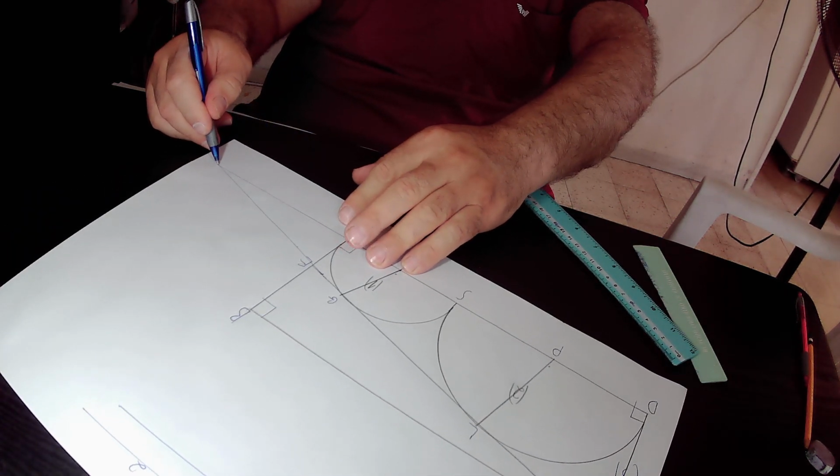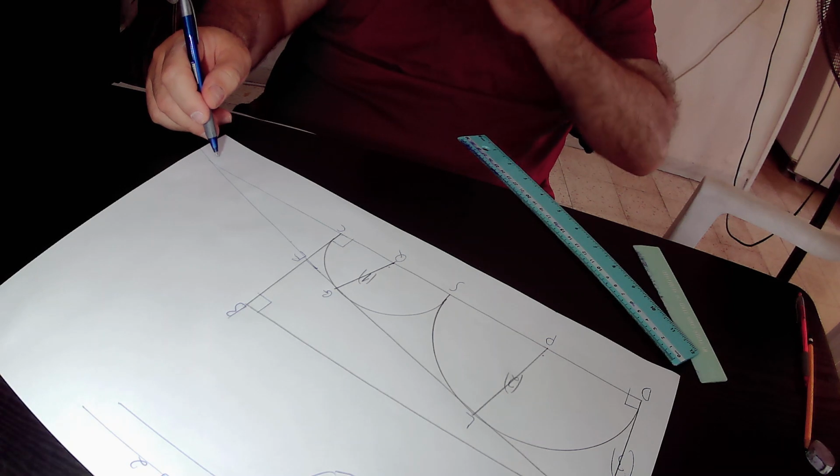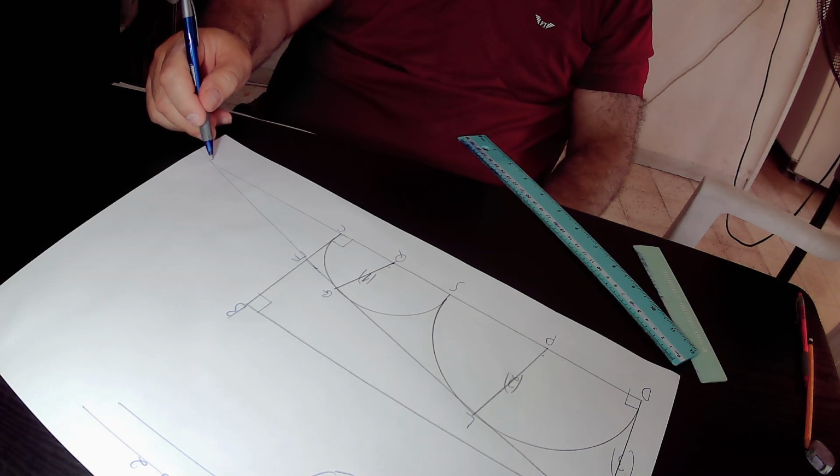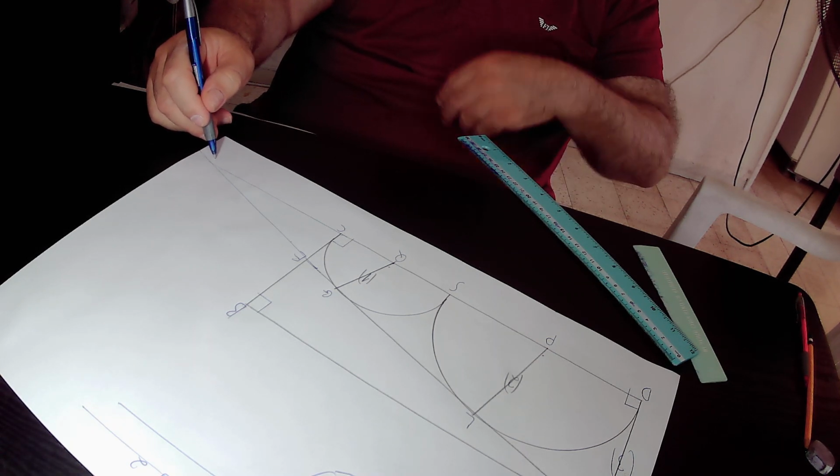Actually, this is their touching point. We will define their touching point. This point is point F.